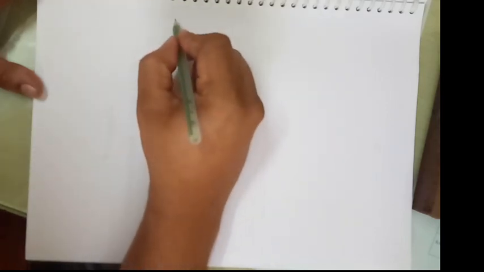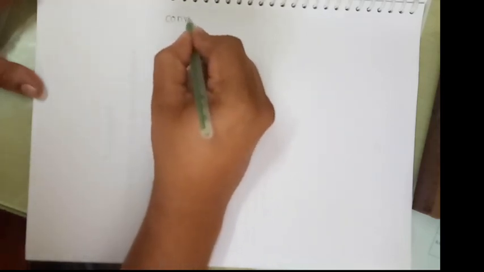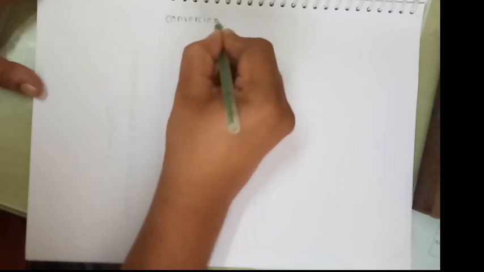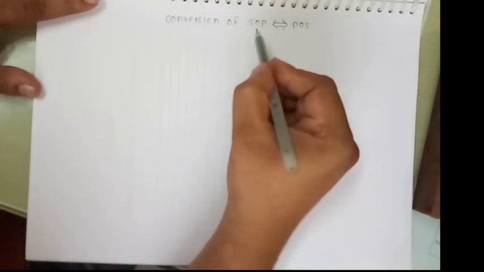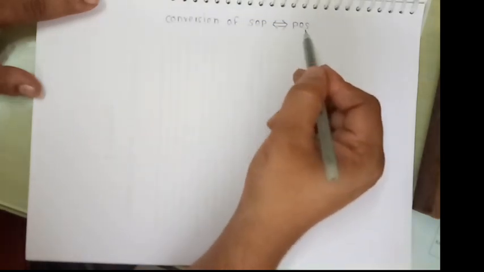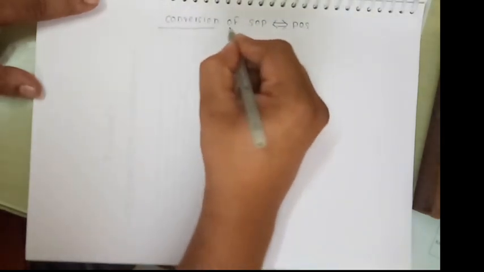So today we will discuss the conversion of SOP form of equation to POS form of equation and vice versa. So today's topic is conversion of SOP to POS and POS to SOP. Before going to study the conversion process, we need to first know the truth table.